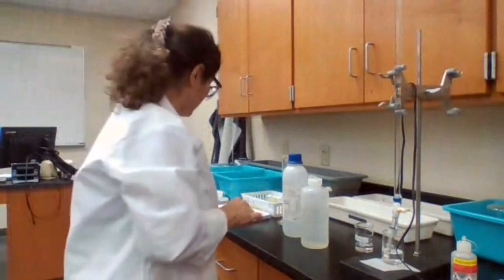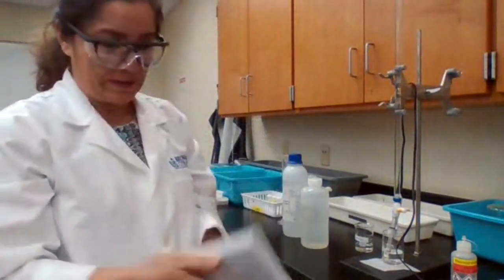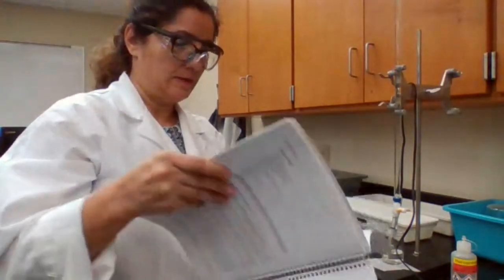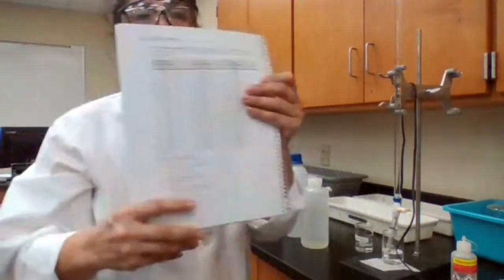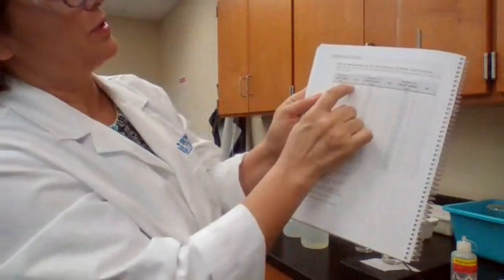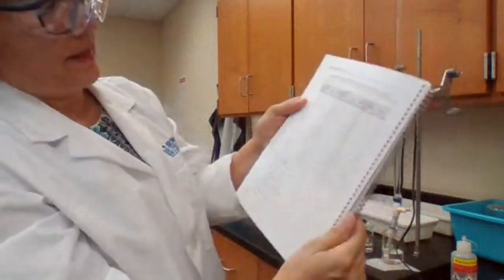It's going to be a lot of numbers, but you need the numbers in order to plot your graph. You do have a data table on the data sheet, a table that you're going to fill all this in.